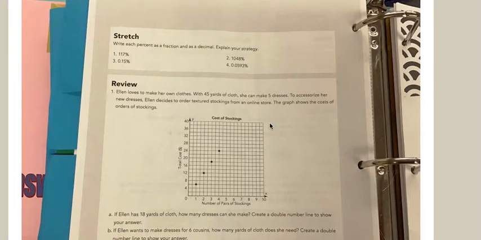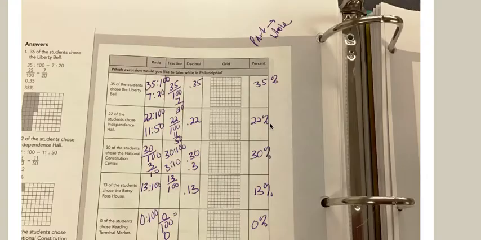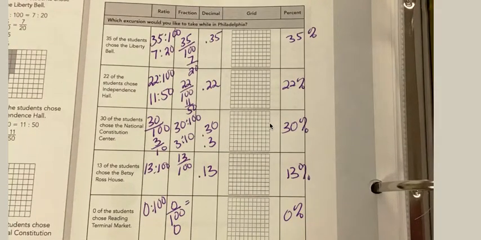All right, students, we're going to show some video of pictures that you should have in your notebook from today's lesson. This is when we were practicing making ratios and equivalent ratios, and then changing them to a fraction, and then to a decimal, and then we shaded in, and then you made it a percent.